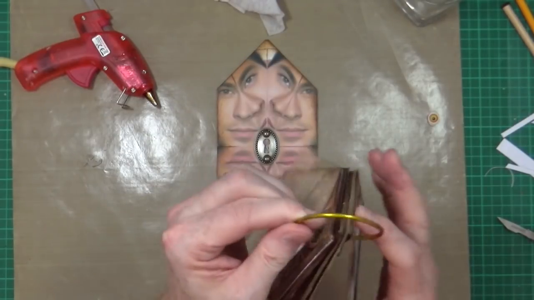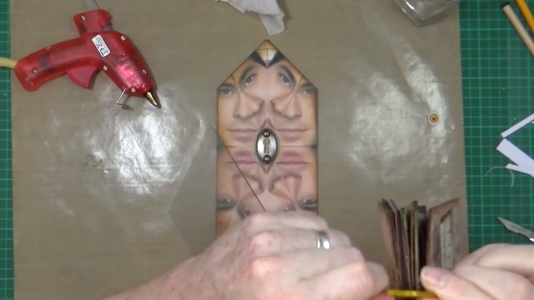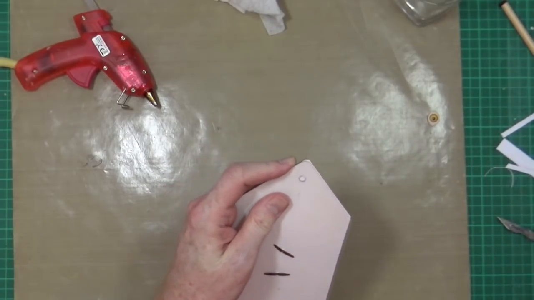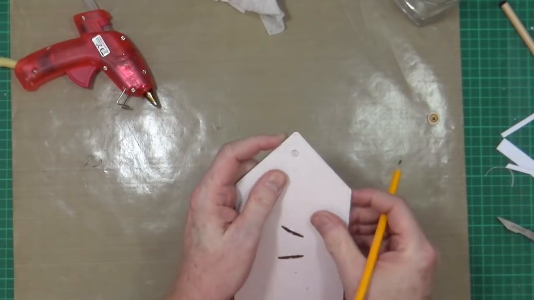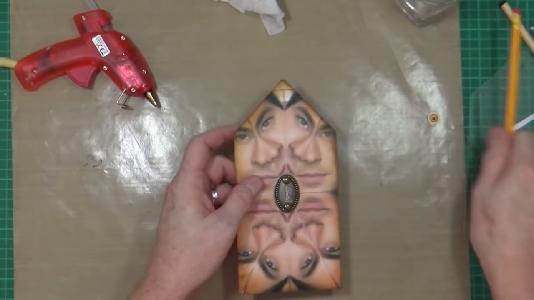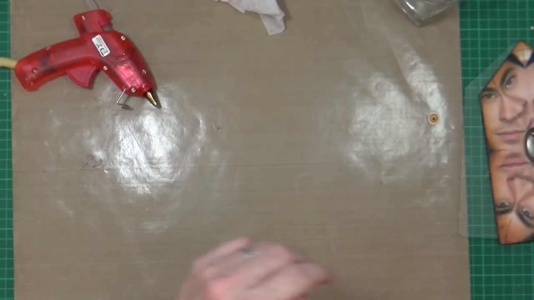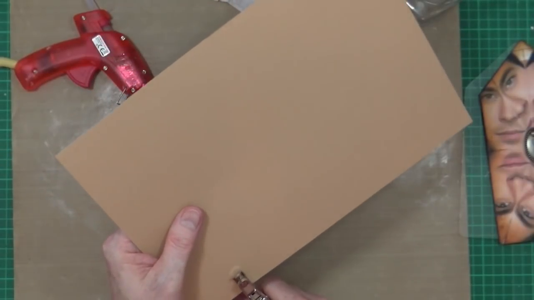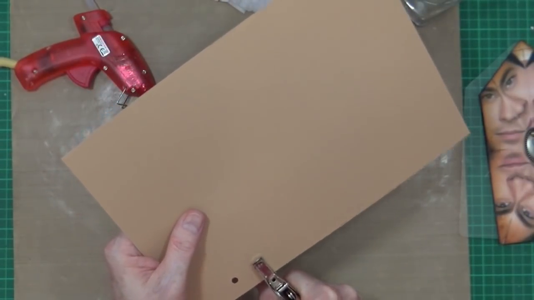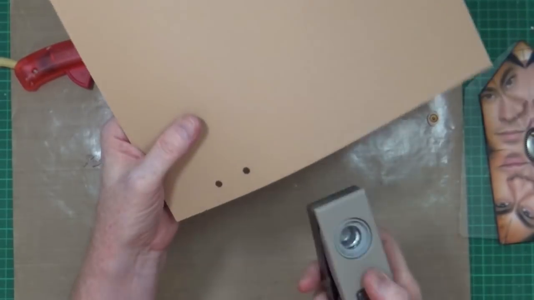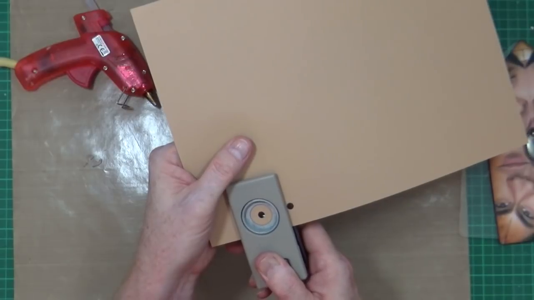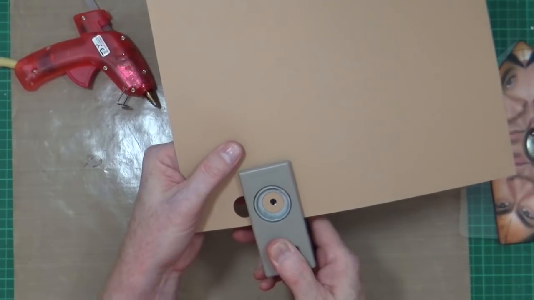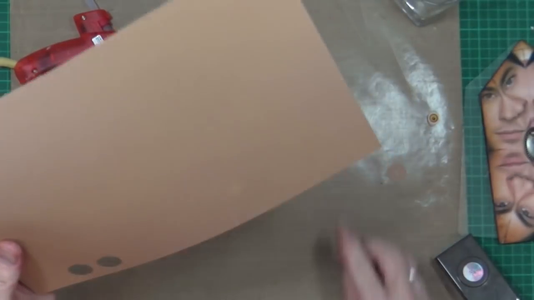at the top. So what I want to do is just grab my front cover as a guide, and I'm going to just flip that over and then just add a little mark there so I know exactly where to punch. And then what I've got is some kind of craft coloured card. And I'm just going to punch 2 holes, just like that. And then I'm going to take a bigger circle punch and I'm going to punch around those holes, and that's going to create me my 2 little hole reinforcers.